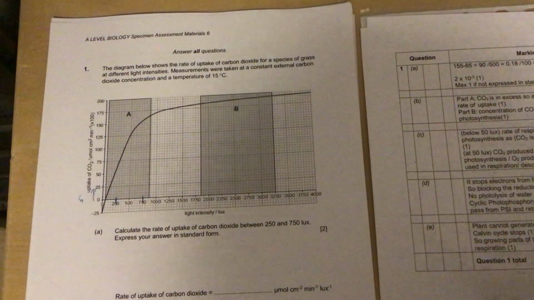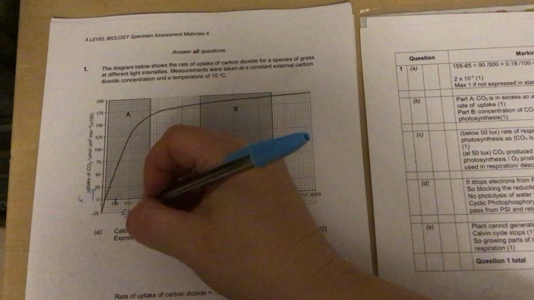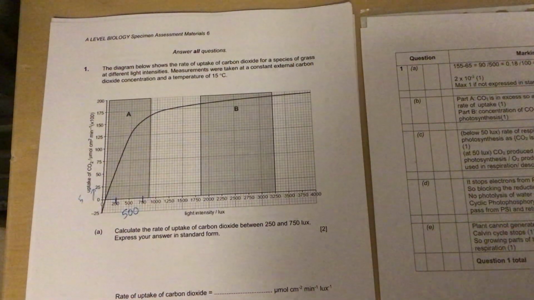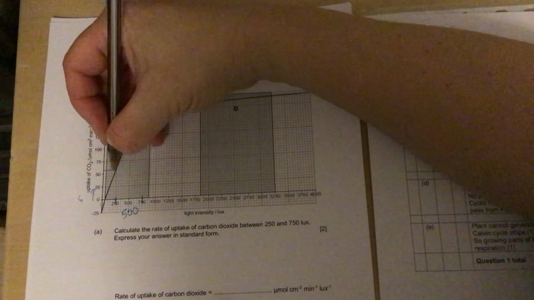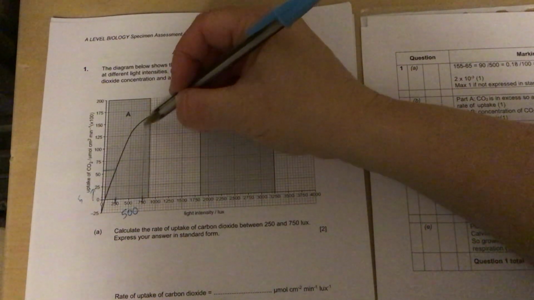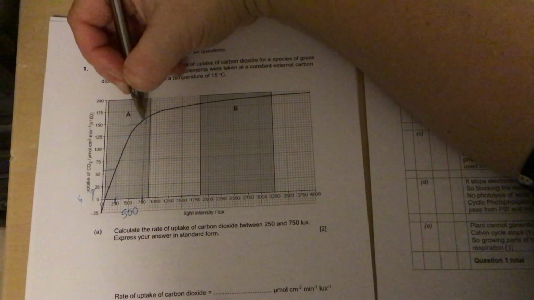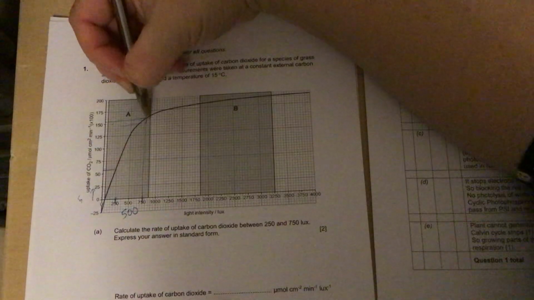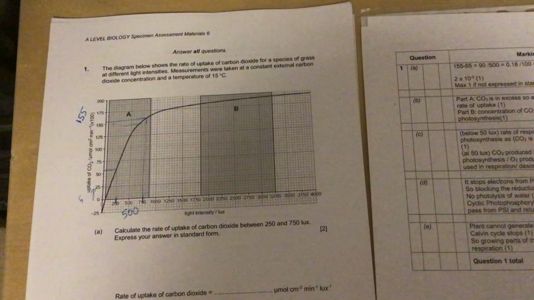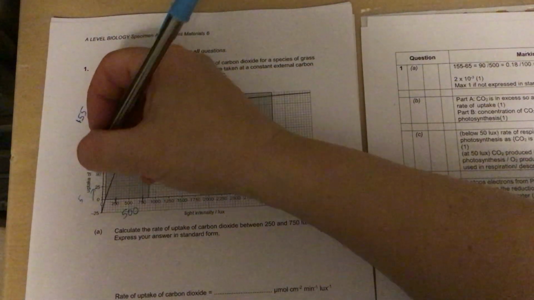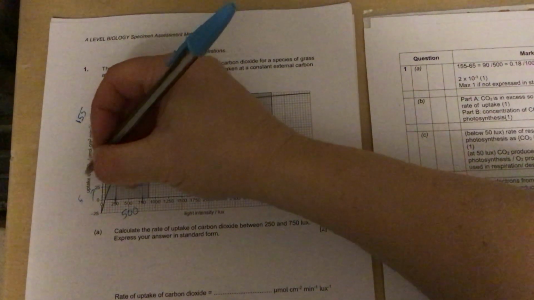Okay. So first of all, what would the change in x be? That is 500, the difference between 750 and 250. Then how far up do you get for both these values? Hold on a second, I'm not doing that properly on the line. You will get to 155, and you will get to 65 here. The mark scheme gives me 65 here.